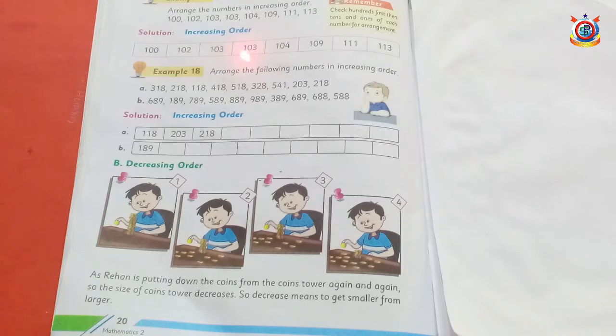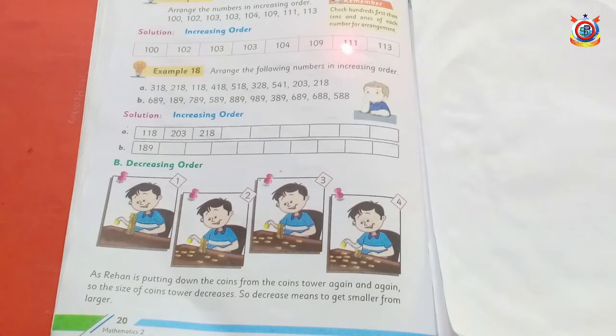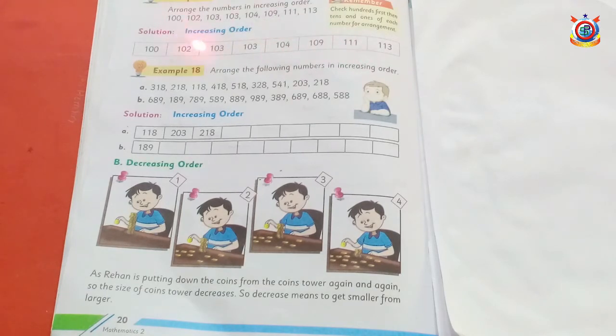We will write here again 103. Then 104, 109. After 109 is 111. And then the last and greater number is 113. The numbers are going to increase. Look, from the smallest to the larger number.